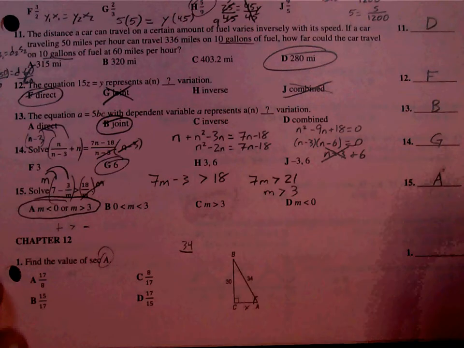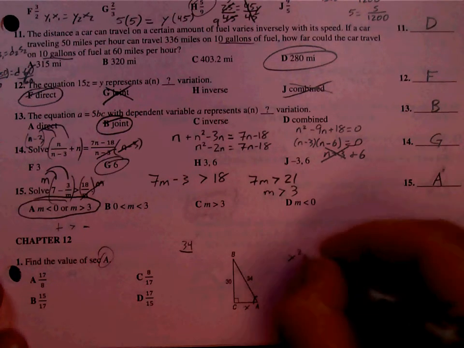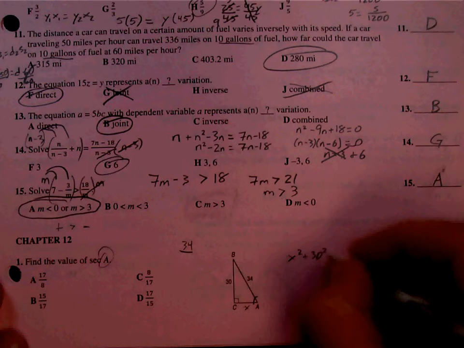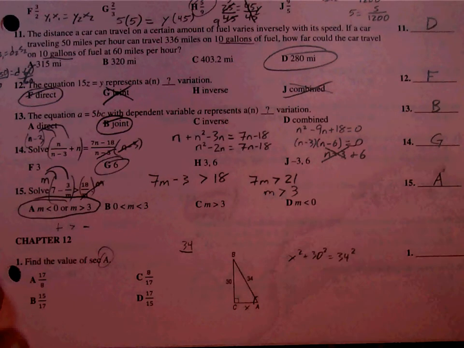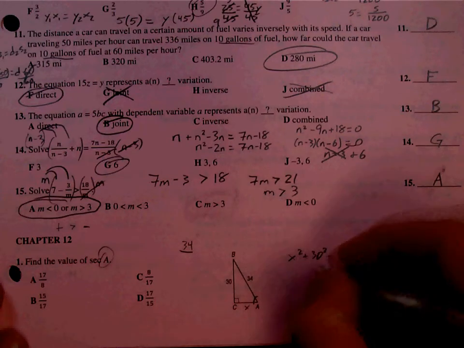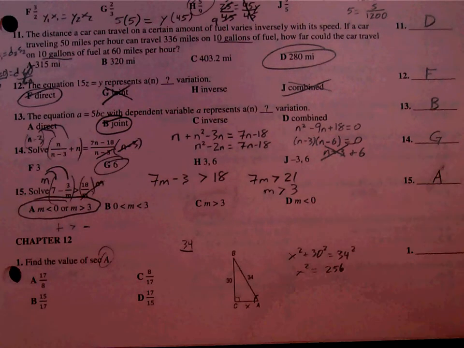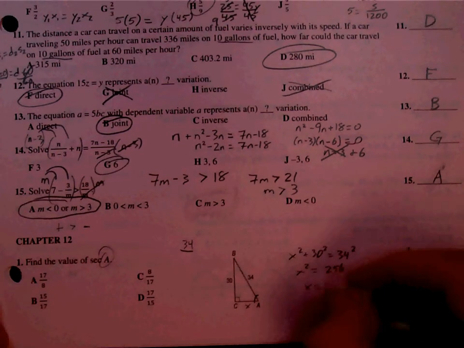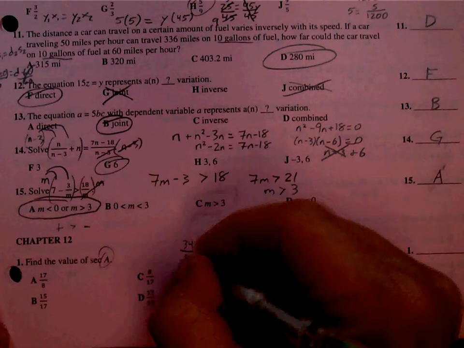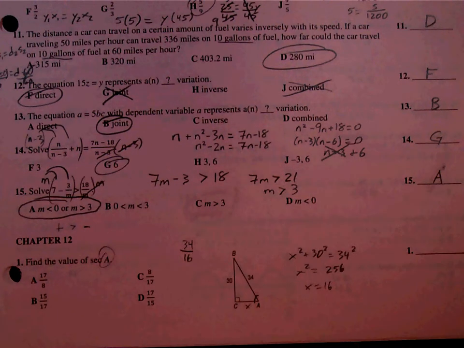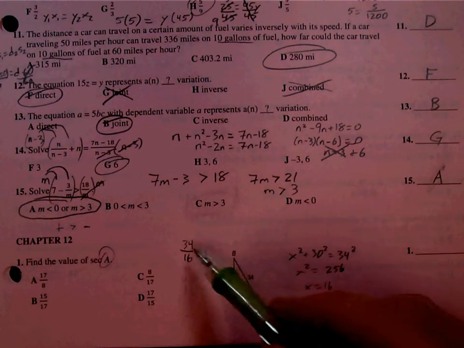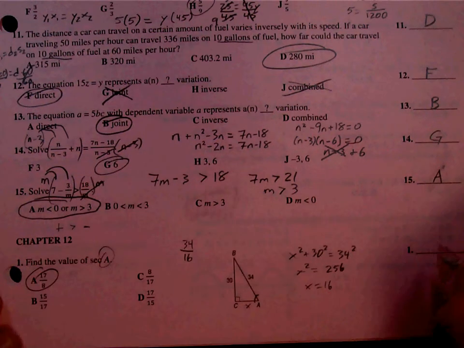So it looks like we need to do a little Pythagorean theorem to find it, unless you know your Pythagorean triples. So we've got to take 34 squared, and we're going to subtract 30 squared, which is 900, from that. So x squared equals 256, and the square root of that is 16. So we know that x is 16. So that's the adjacent. So we're doing 34 over 16. If we simplify those, they're both divisible by 2, 17 over 8. So we get A for an answer.